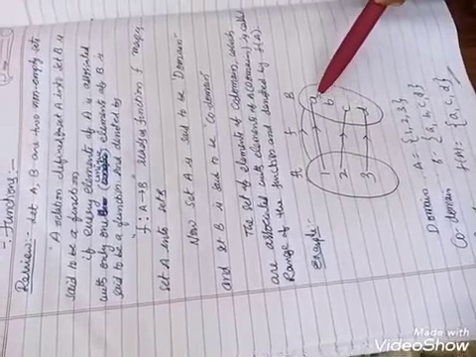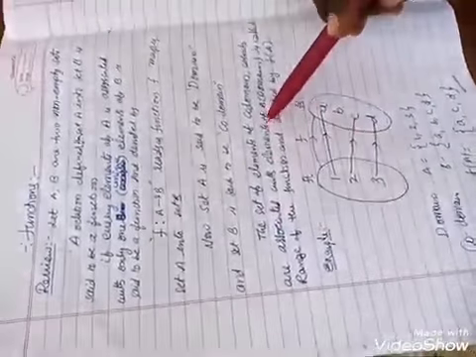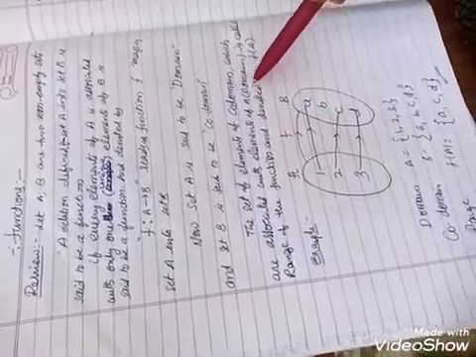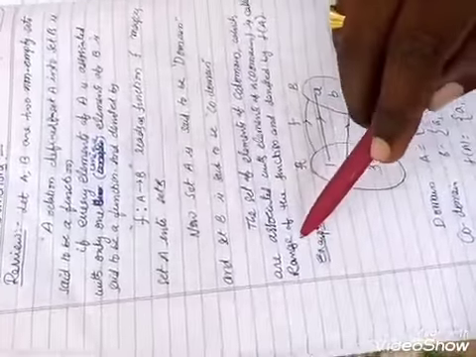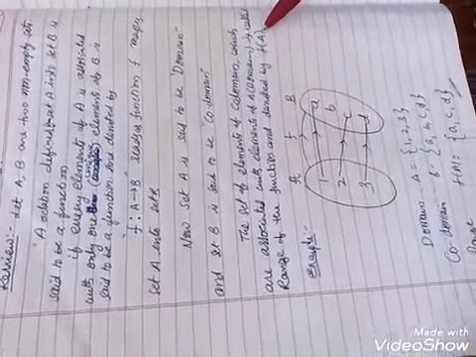But here the elements associated with the elements of A are A, C, D. That means the set of elements of the codomain which are associated with the elements of A, that is the domain, is called the range of the function and it is denoted by f of A.